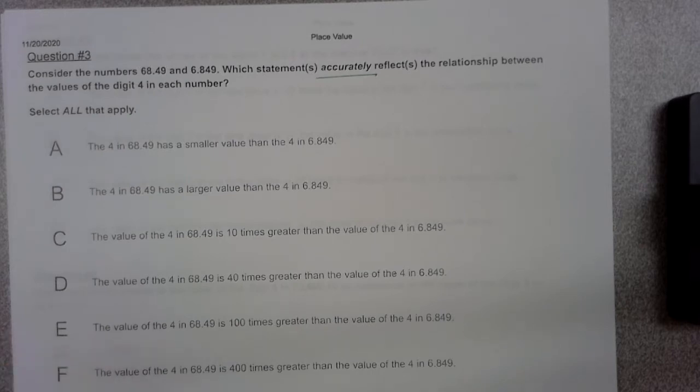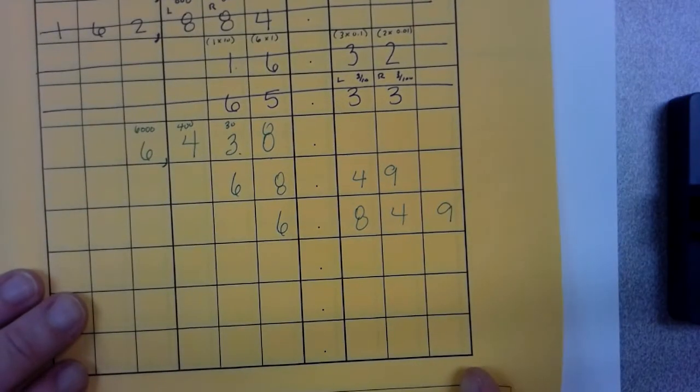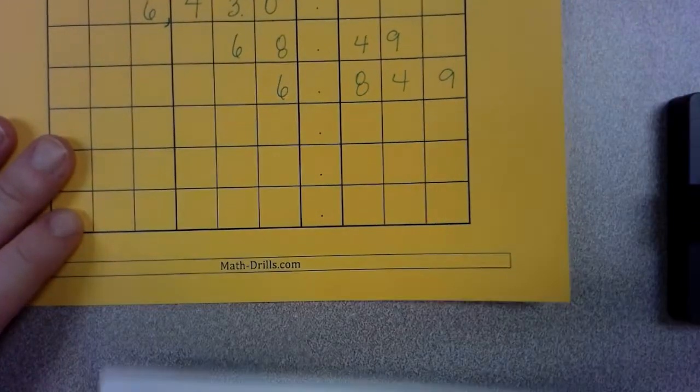Okay, so I'm going to go ahead and write these down on my chart. I have 68 and 49 hundredths. Then I have 6 and 849 thousandths. So I'm going to use this to help me answer these questions.